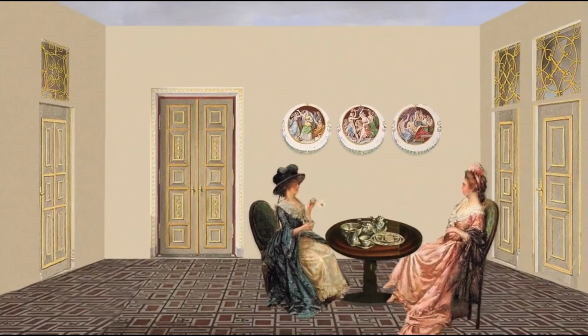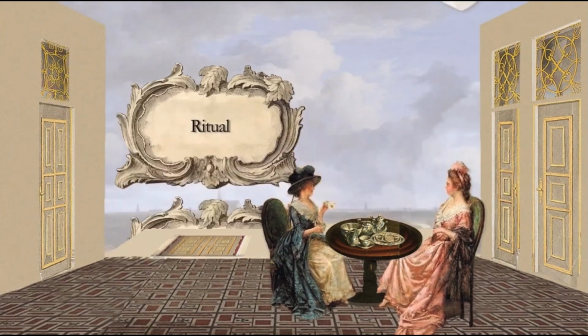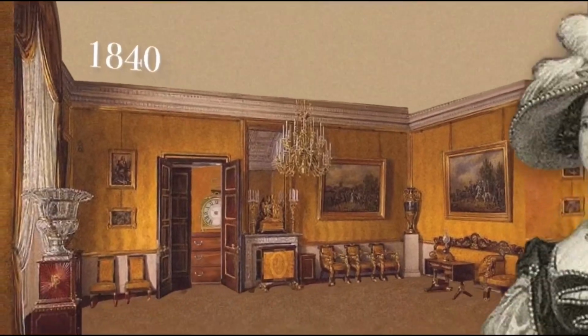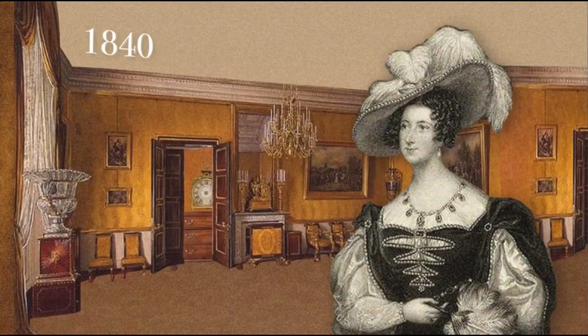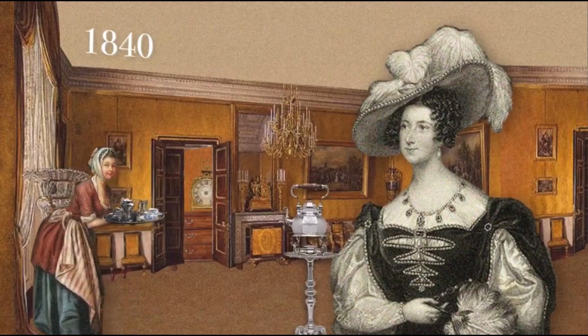Tea time is a ritual observed by many around the world. Afternoon tea is a real British tradition which began in the 1840s, when Anna, the Duchess of Bedford, felt that the time between her lunch and supper was too far apart.